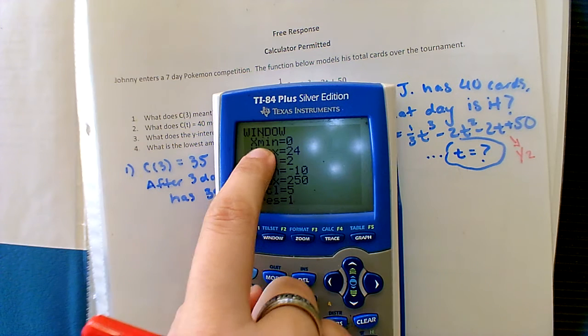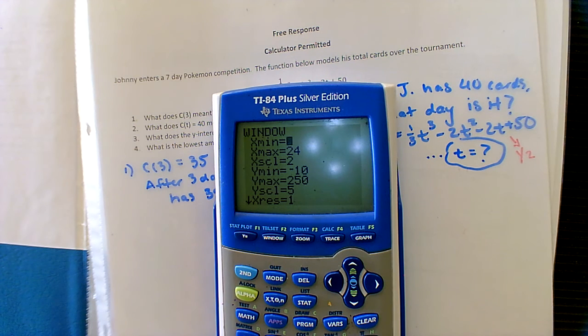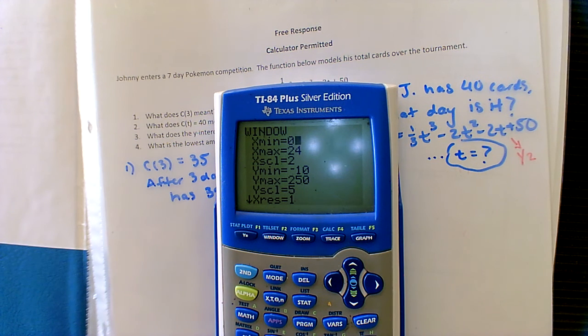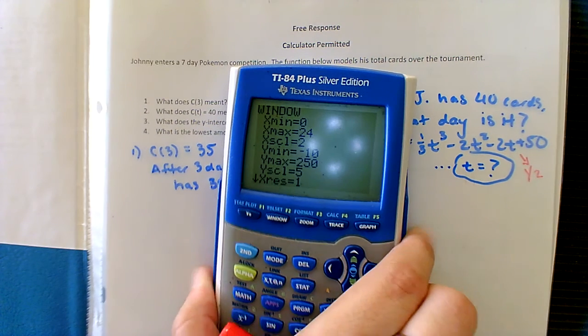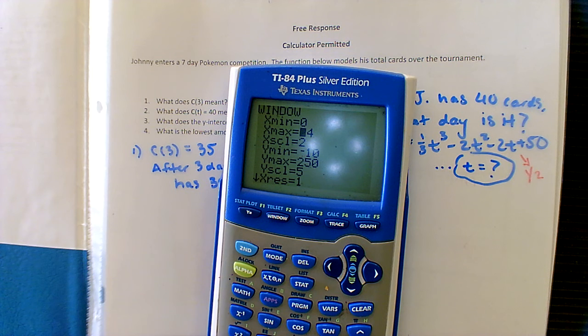What do you think the x minimum, or the lowest amount of days might be for this Pokemon tournament? 0. Maybe they had to cancel it. Maybe it didn't even happen. So we're going to let the x min be 0. Do we know the longest amount of days this Pokemon tournament might last? 7. Perfect. So there's our minimum x value and our highest x value.